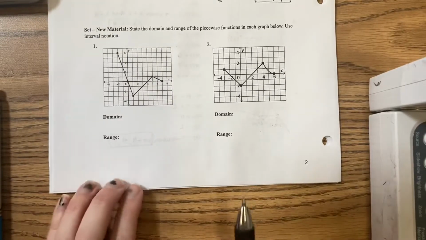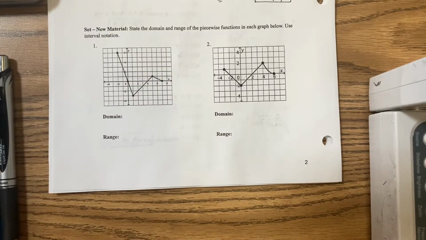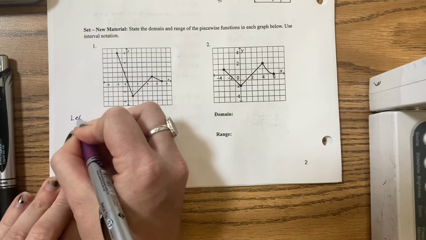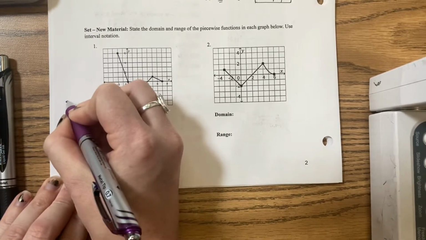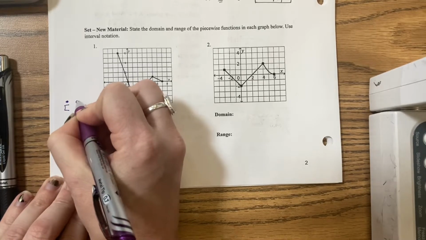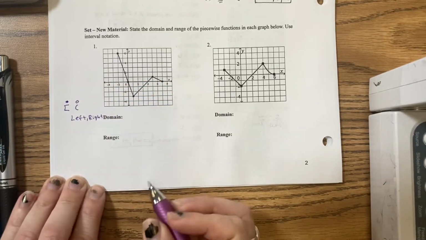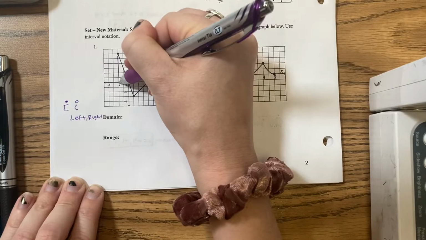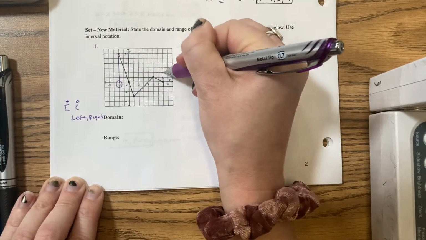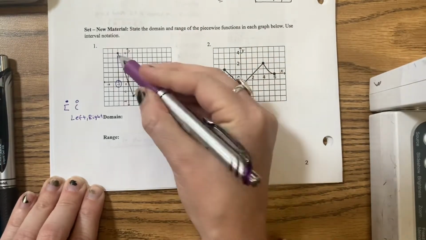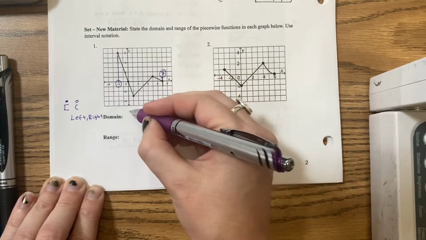Next is domain and range. Domain is left to right. If it is a closed dot, we put a bracket, open dot, parenthesis. The left number is -2. The right number is a 7. Closed dot, closed dot.